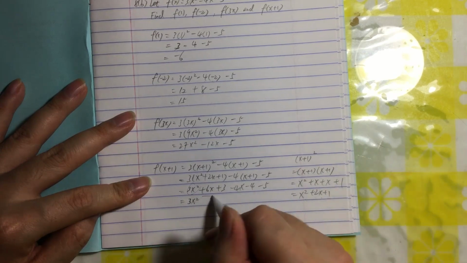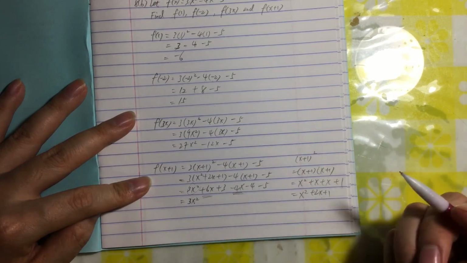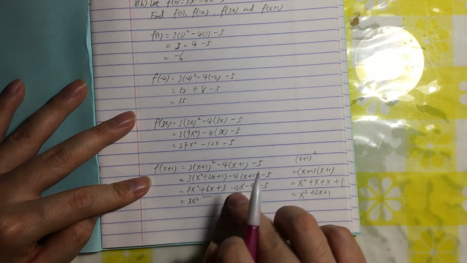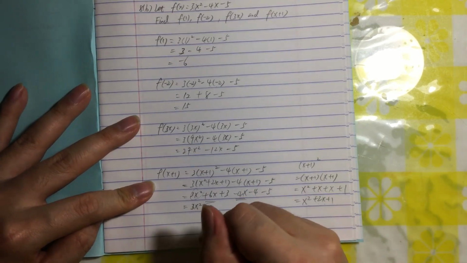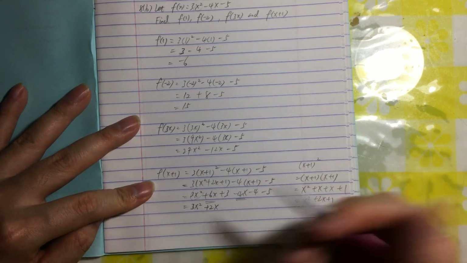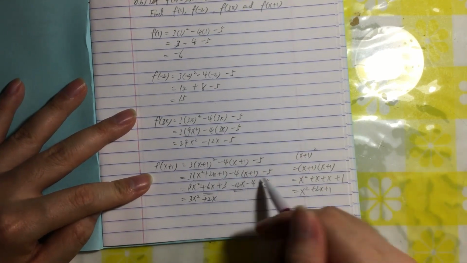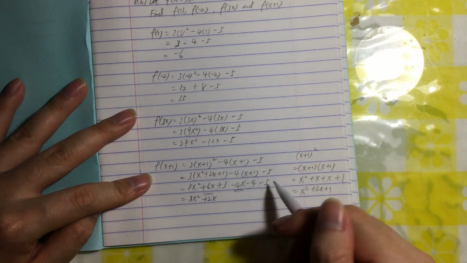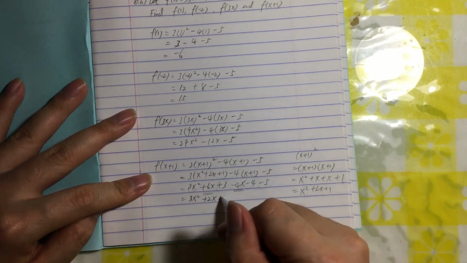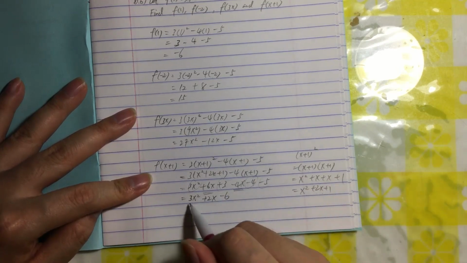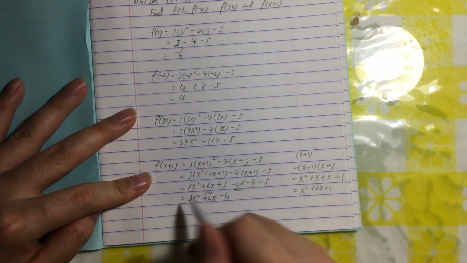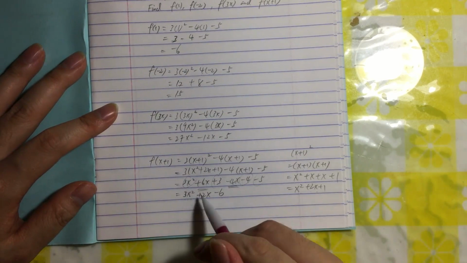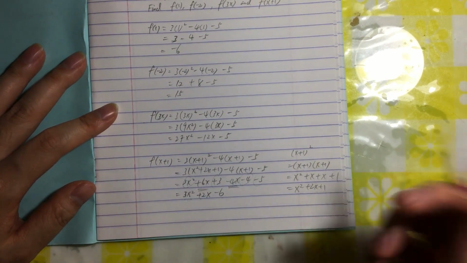Next, we have 6x and negative 4x. Positive 6 plus negative 4 is positive 2, so I get positive 2x. And then 3 minus 4 minus 5. 3 minus 4 is negative 1. Negative 1 minus 5 is negative 6. So the answer is 3x squared plus 2x minus 6. That's the answer for f of x plus 1.